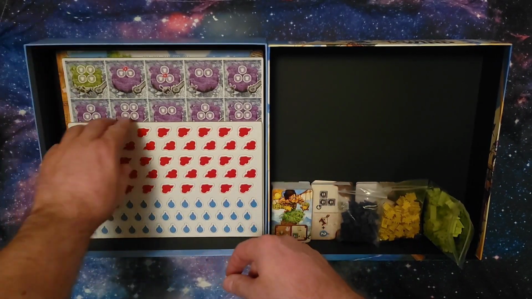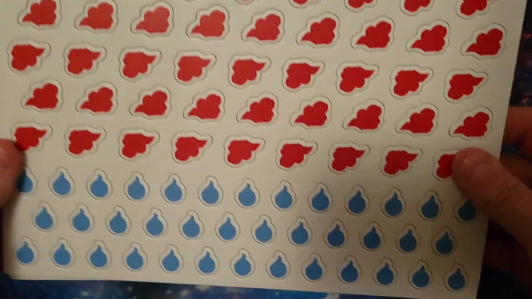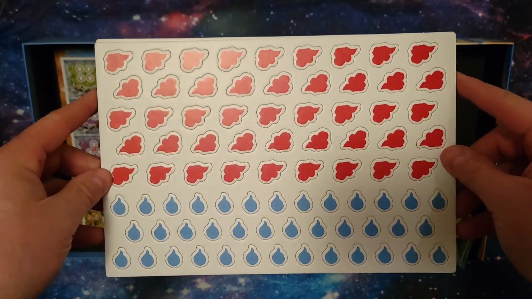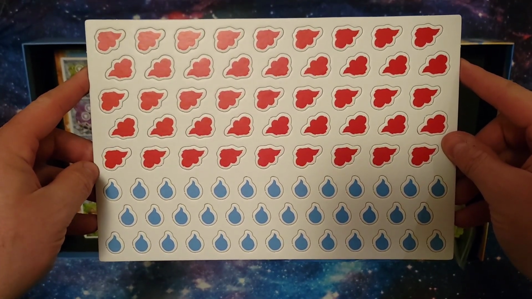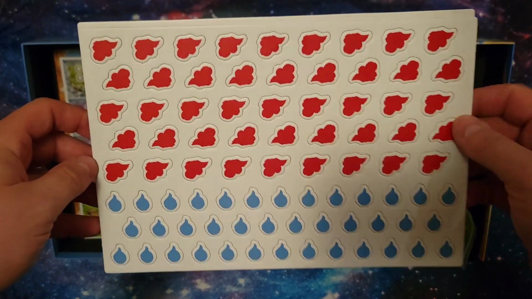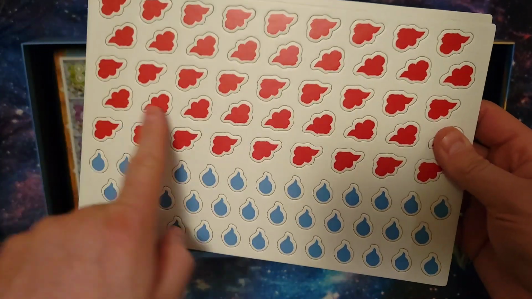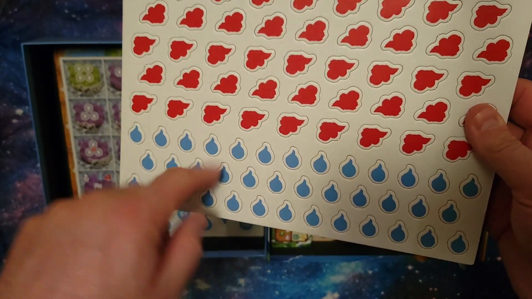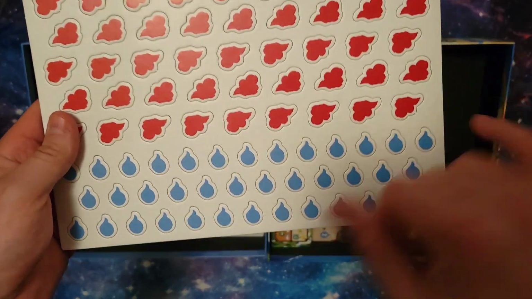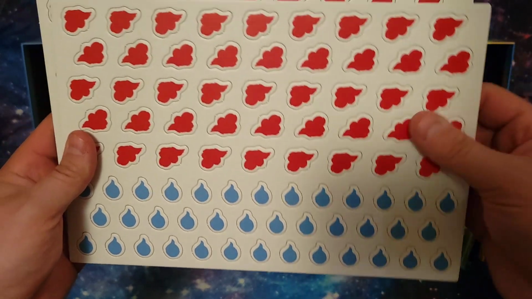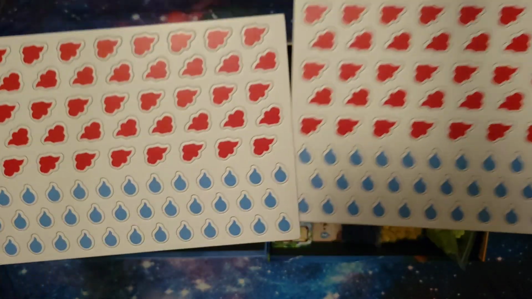Until, of course, Folded Space makes an insert, and I will probably buy it because I'm a shill for that company, Folded Space. So here we have the pollution tokens, which you put a certain number of on your board to start the game, and you can accumulate them during the game as well. Here we have the water tokens, so same thing for both.